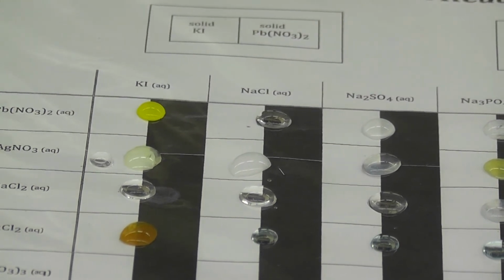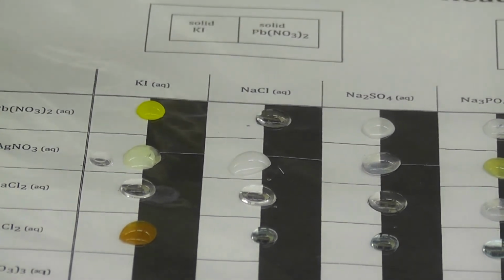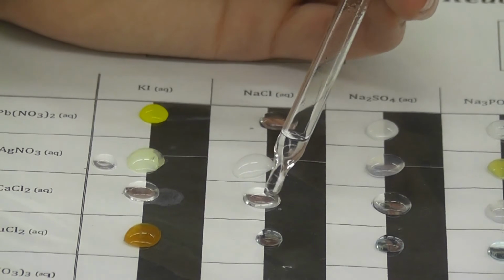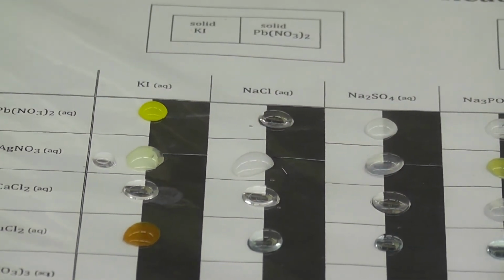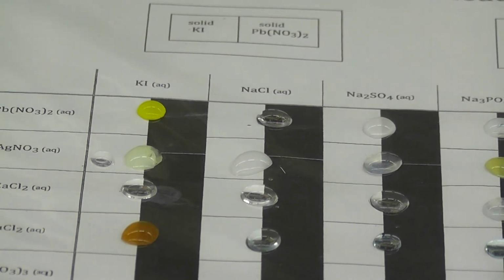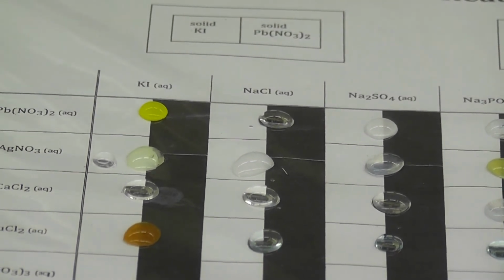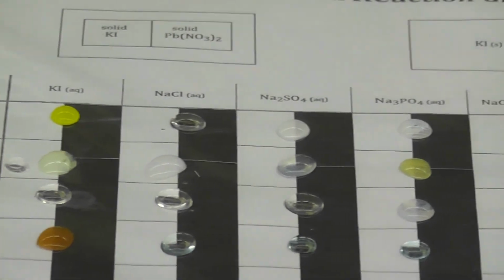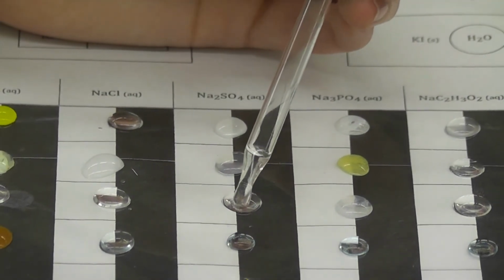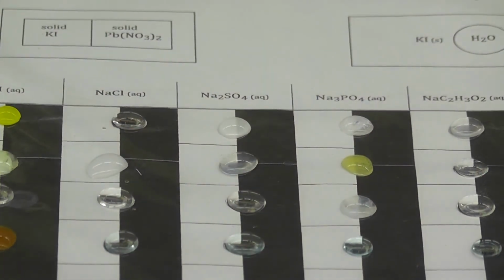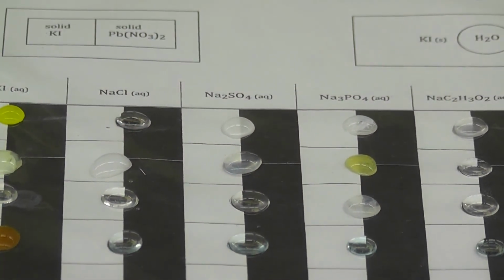Next is the copper 2 chloride mixed with sodium chloride. So I'm going to do a drop of sodium chloride here. Okay, observe that reaction. Now it's the copper 2 chloride with the sodium sulfate. So 1 drop of sodium sulfate. There we go. Okay.